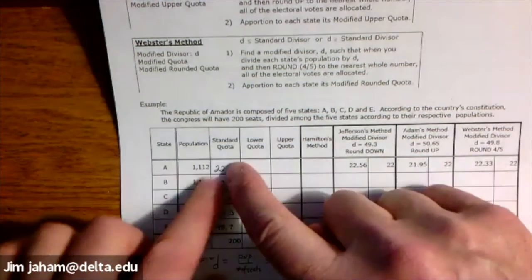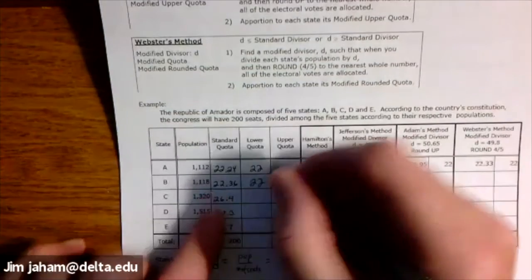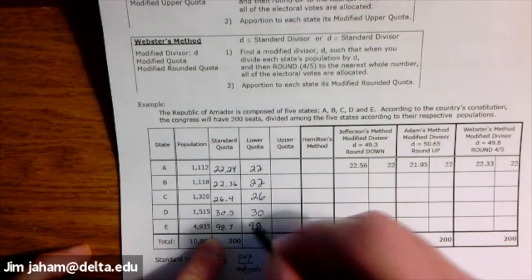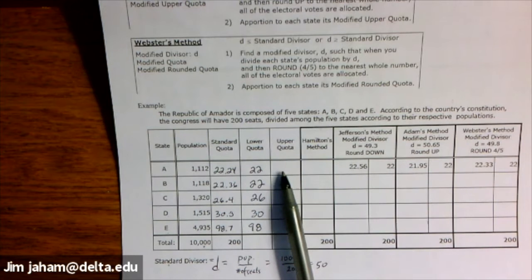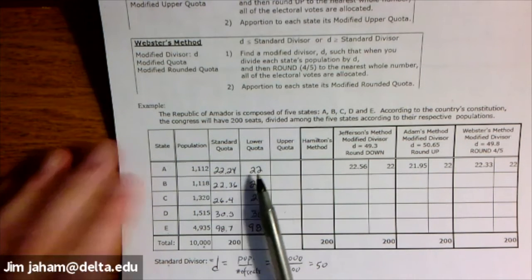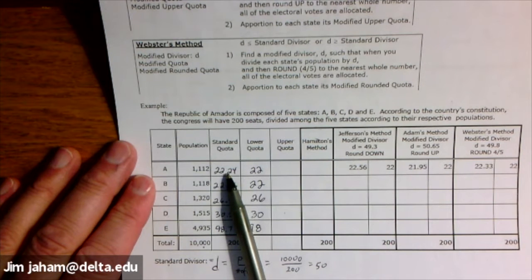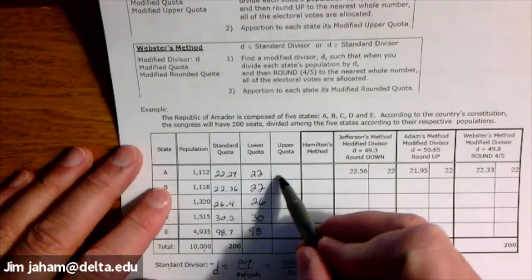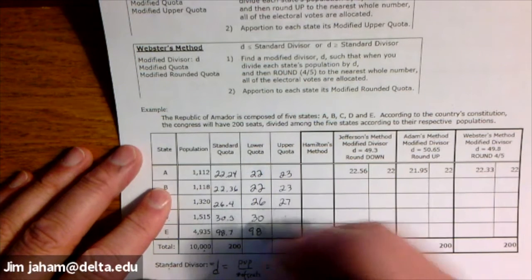So if I get rid of the decimal, 22 is the lower quota, and so on: 26, 30, and 98. Now the upper quota is similarly fairly easy to calculate. You just take this number and round up instead of rounding it down. Take this number, round down to get the lower quota; round up to get the upper quota. Another way to say that is, whatever the lower quota is, add 1 to it to get the upper quota. Plus 1, plus 1, plus 1, and plus 1.